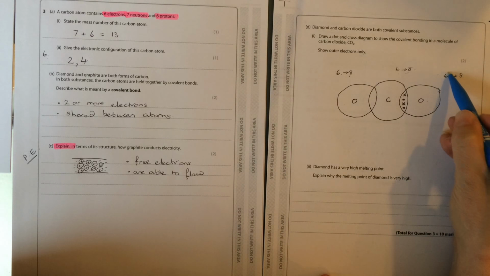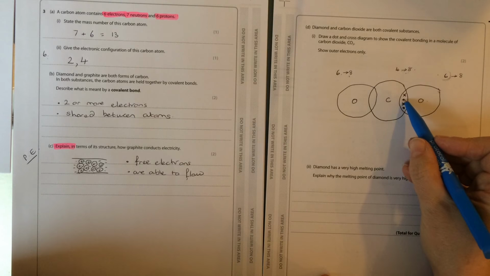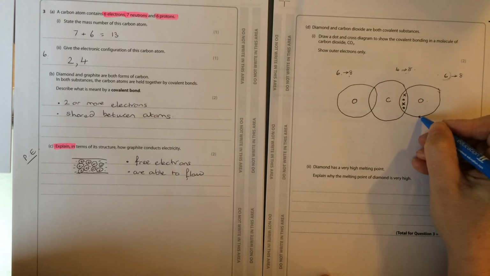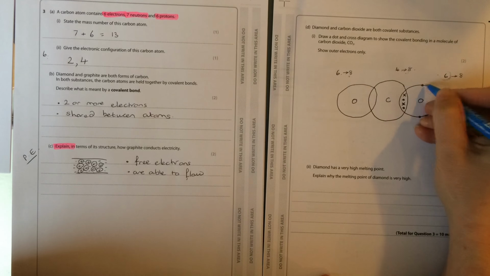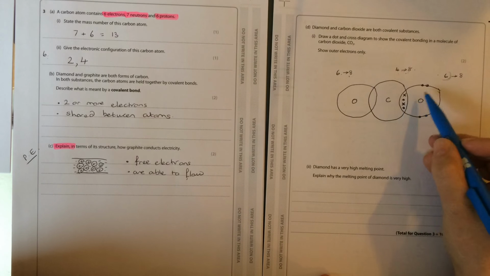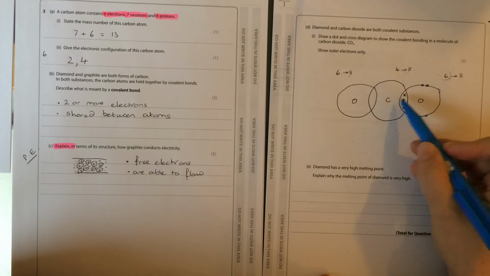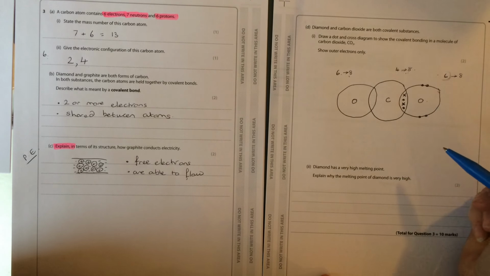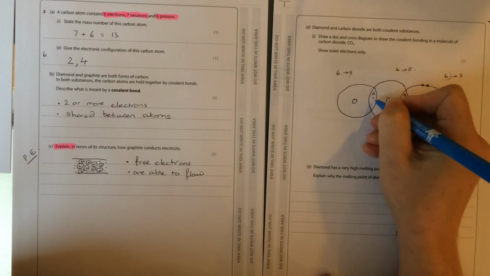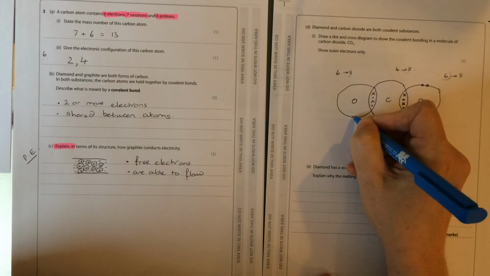Let's just check that. The oxygen has 6 already. I'm going to add on 1, 2, 3, 4, 5, 6. There's its 6, but it's sharing 2 of the carbon's, to make it up to 8. So that's correct. The same thing is going to happen on this side.